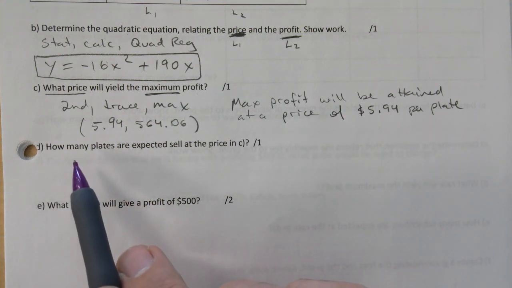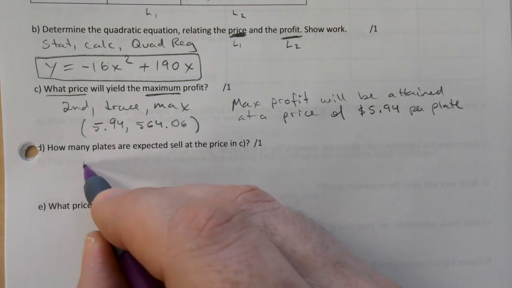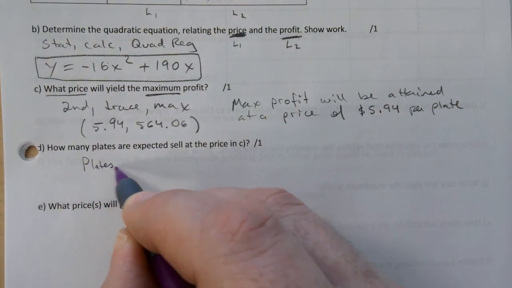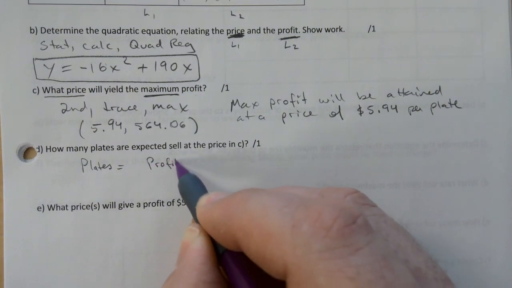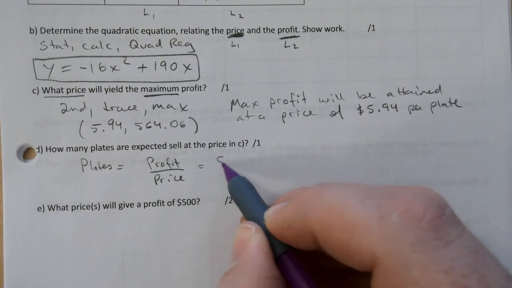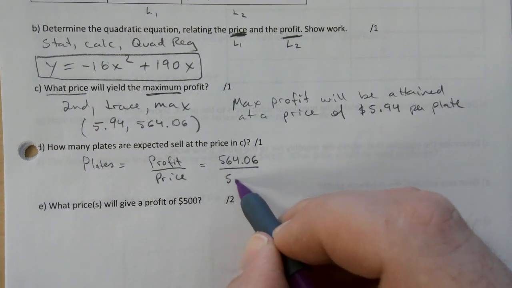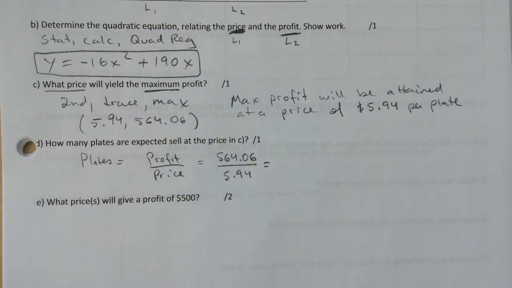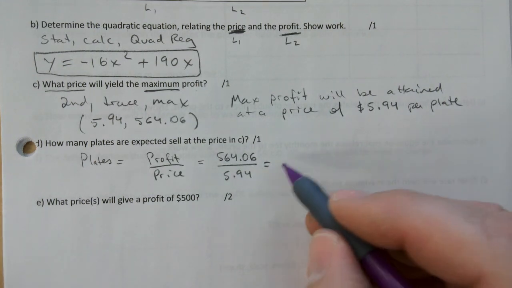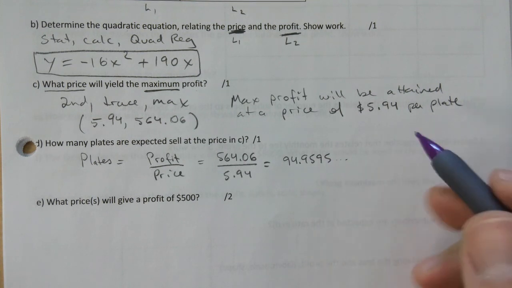How many plates are you expecting to sell at the price up here? Plates is going to be profit divided by price, right? And that is 564.06, because that's the profit that I'm looking at, divided by 594. And that is 94.9595. It keeps going, right?